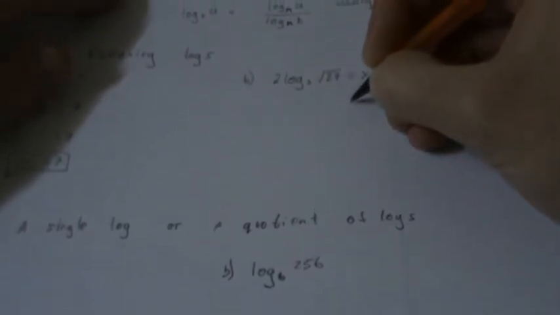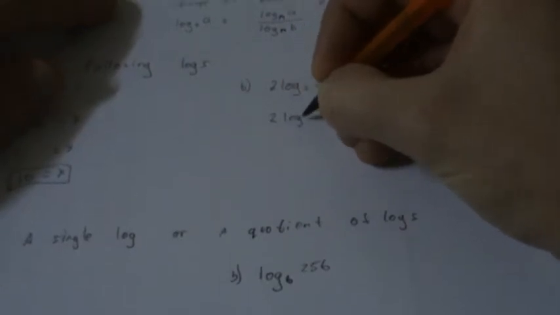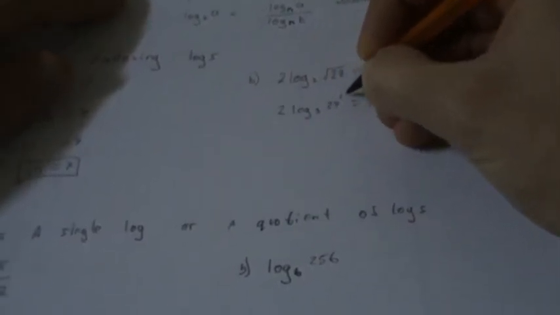And so now this one here, 2 log base 3 of the square root of 27 is equal to x. So what I'll do is I'll change this to 2 log base 3 of 27 to the 1/2, just changing my square root into a fractional exponent.